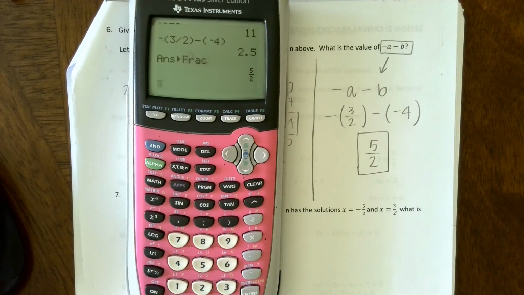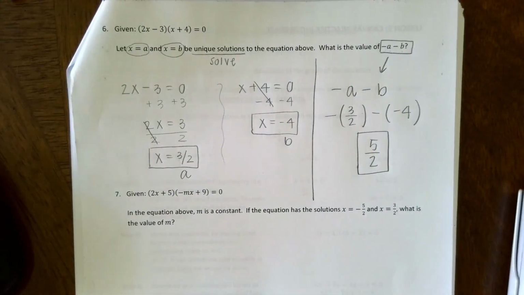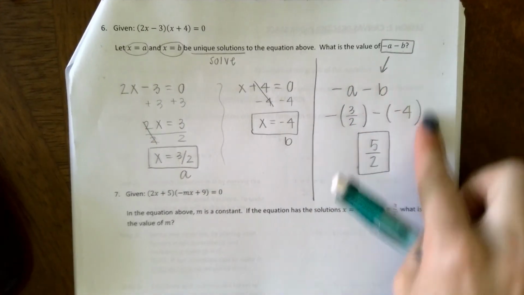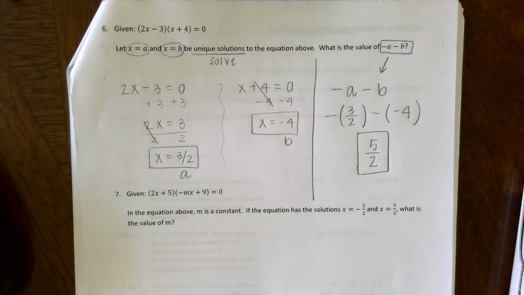Make sure you're reading carefully. A lot of times they'll ask you to solve the equation and then take your answers and do one more thing with them.